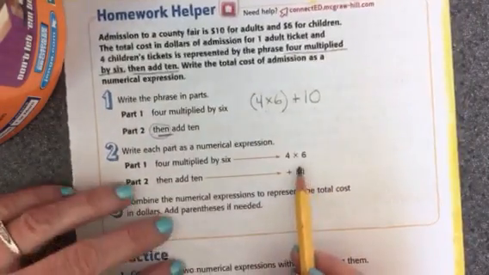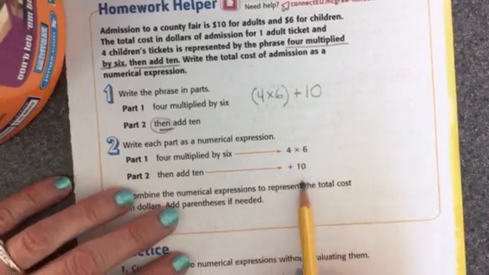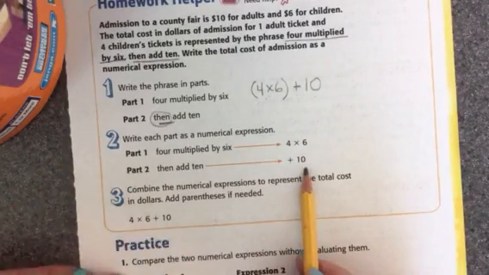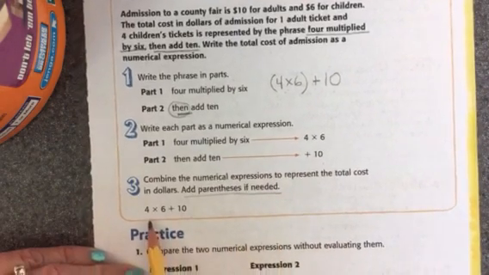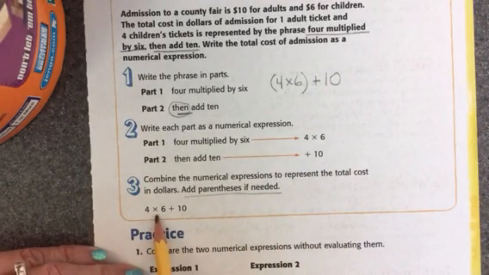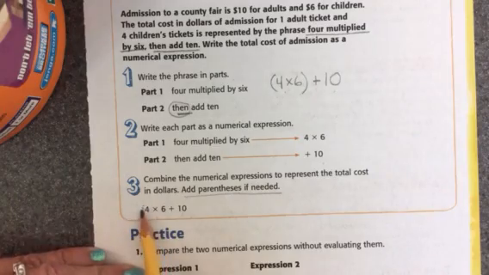All right, so this is an explanation here. 4 times 6, then add, then plus 10. And then add parentheses if needed. They're not needed because we multiply first, but it never hurts to put them in.